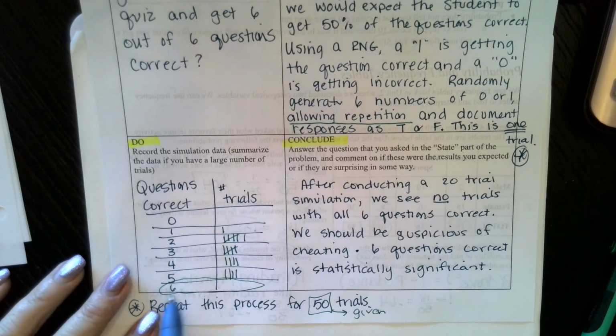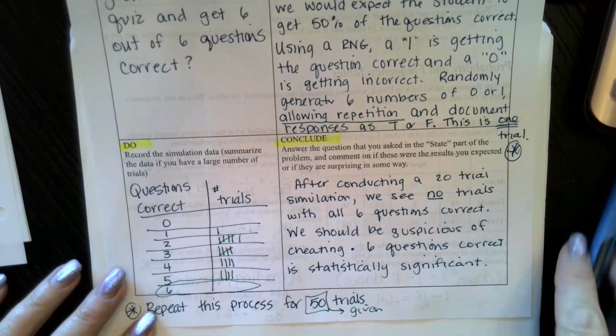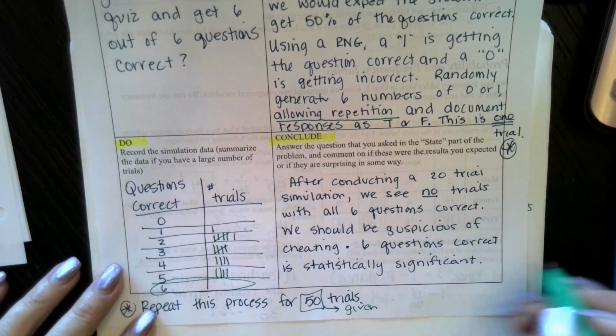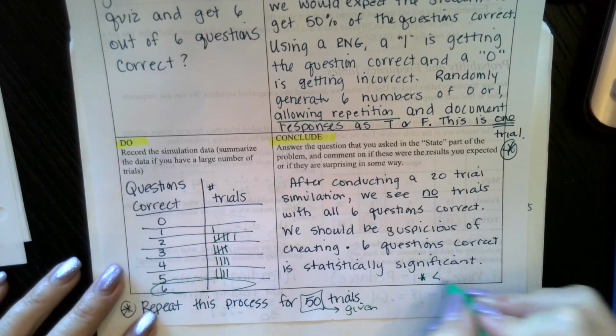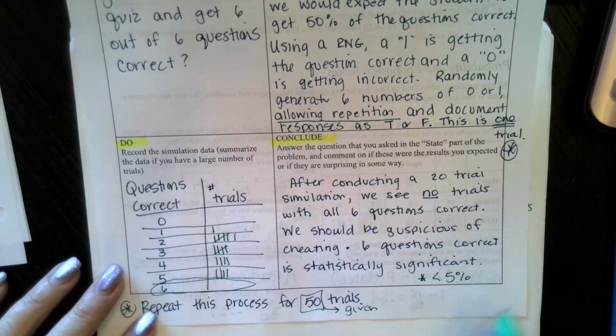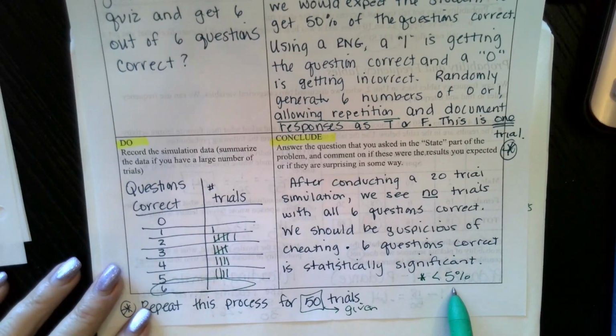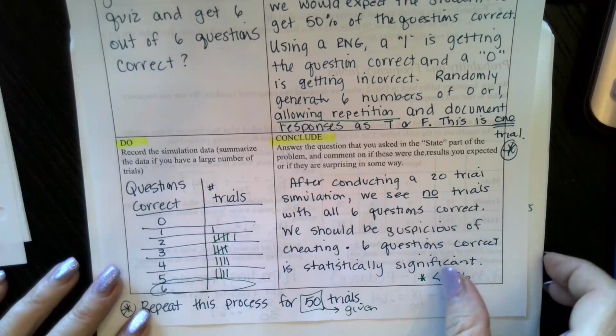We saw we had no trials down here with 6, so we would say this is statistically significant. And a rule of thumb, we're going to get to this a little bit later in the chapter, would be that we would say this is going to be less than 5%. So if it's a less than 5% chance, we would say that this is statistically significant. And we'll come back to that. You'll see that again. Okay?